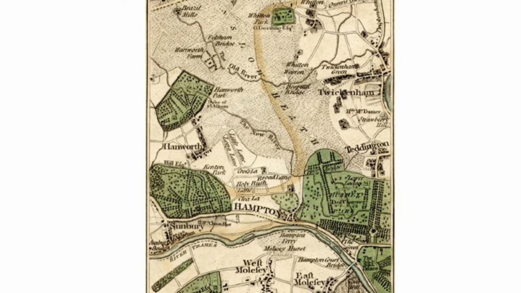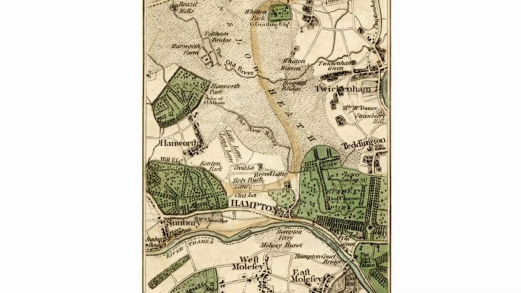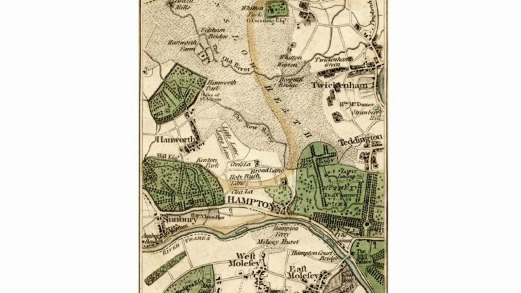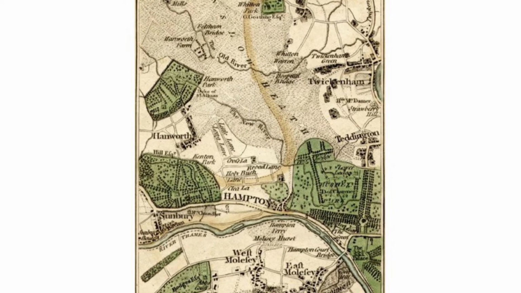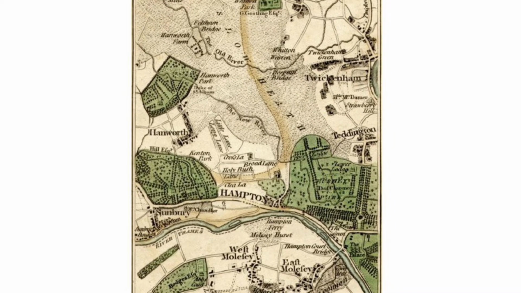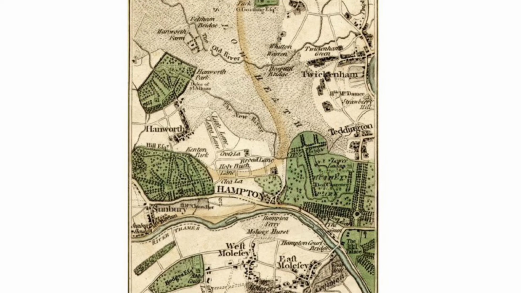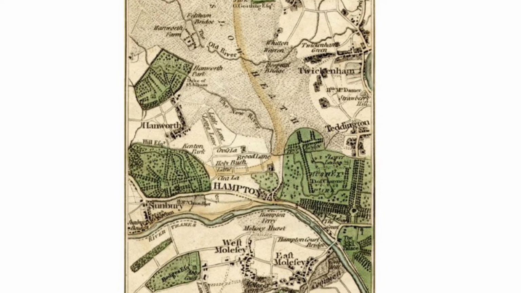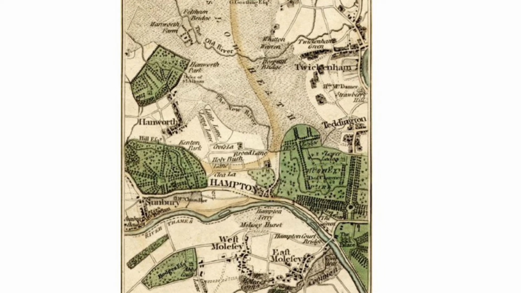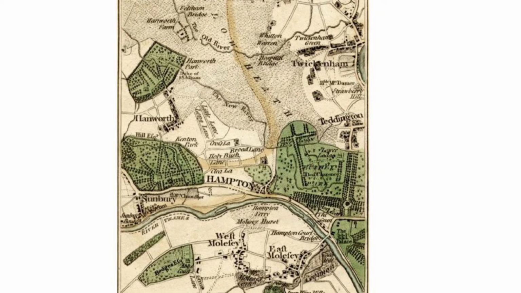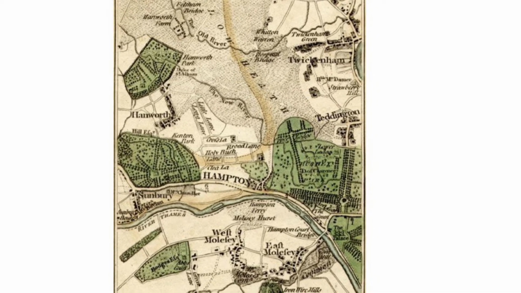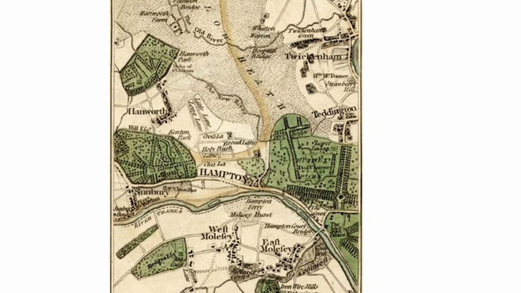The main outline of the modern road plan of Hampton was determined many centuries ago. This was dictated by the 3 through roads as well as the tracks that led to the fields. 2 of the through roads were the Upper Sunbury Road, formerly the Staines Road, and the Lower Sunbury Road, previously the Chertsey Road. The other through road was the Twickenham or Heath Road, now known as High Street.